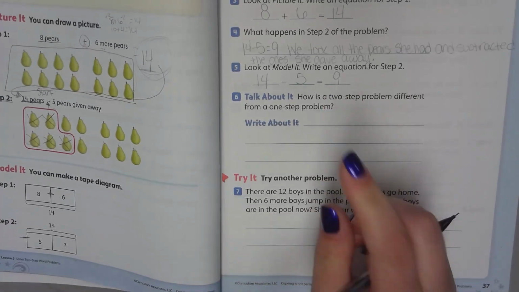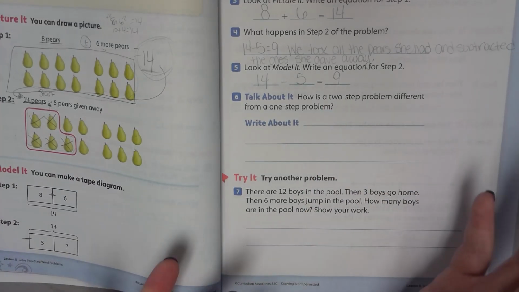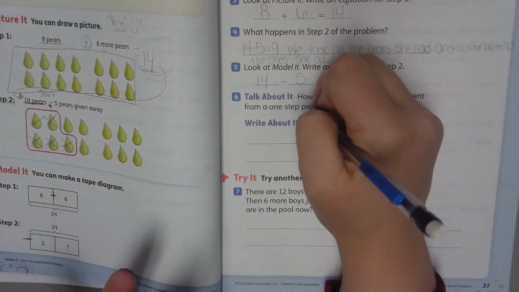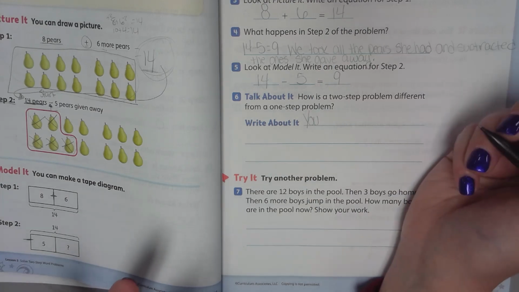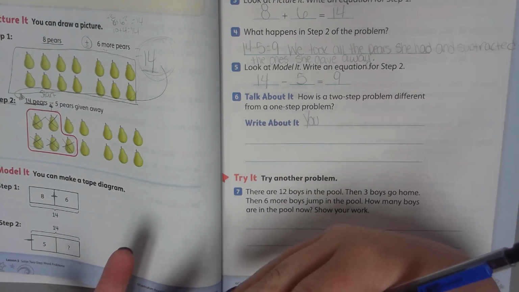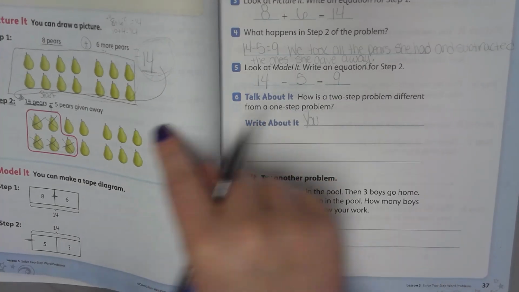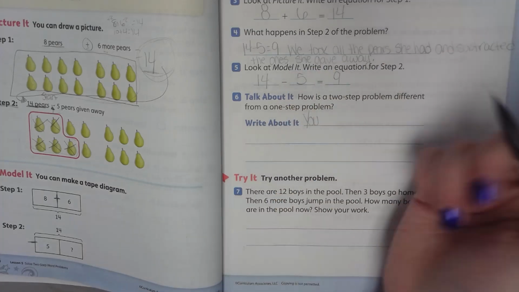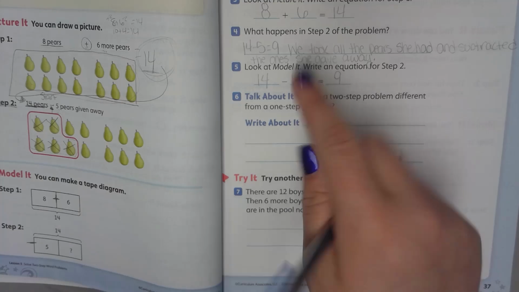So how is this so much different than doing a 1-step problem? Well, that's easy. You have to do more than one thing. So you can write this however you want, because some people don't think like that. Maybe you think that they're different because now you have to add and subtract, or double add, or double subtract, or you can write whatever sentence you want. Why are these kinds of problems different than the ones we used to do where you only had to do one thing? So I'm going to say, how is a 2-step problem different from a 1-step problem?